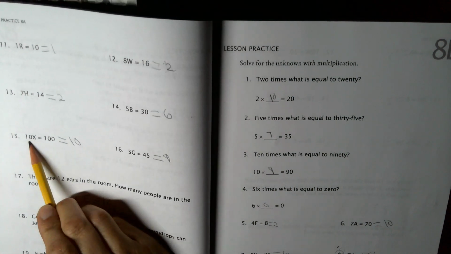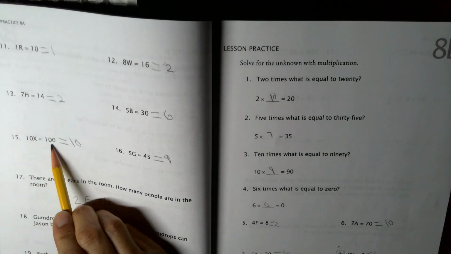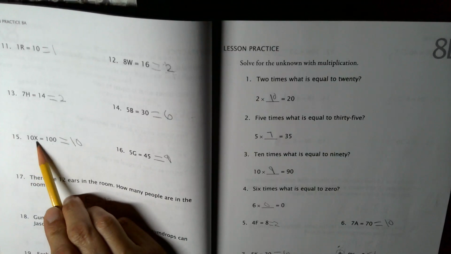So when you see that, that's more than likely your total, and you have to find one of the factors that equals that number. They'll give you a factor. This is the factor, and then they'll give you the total, and you have to find this one.